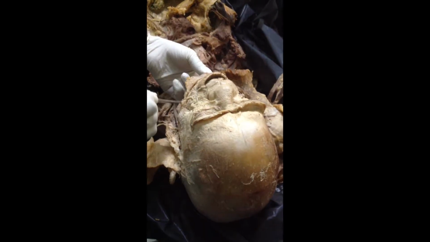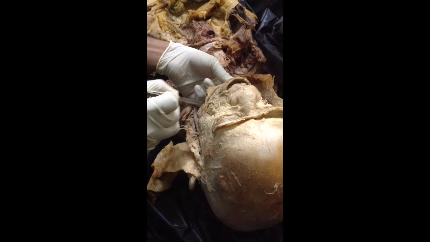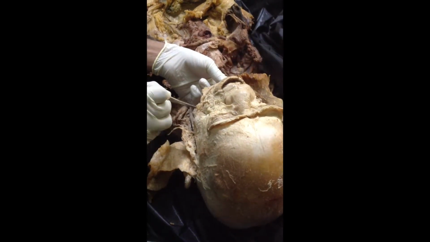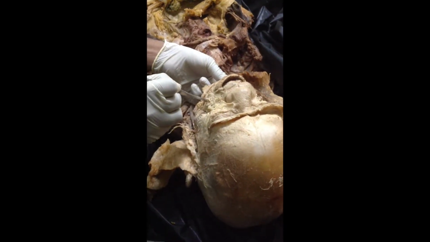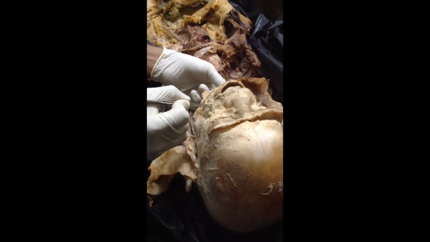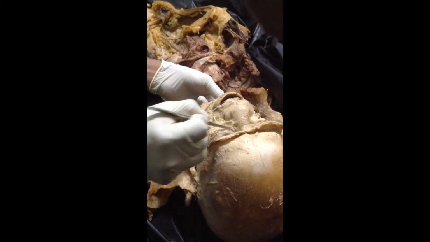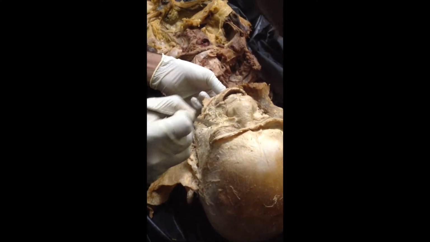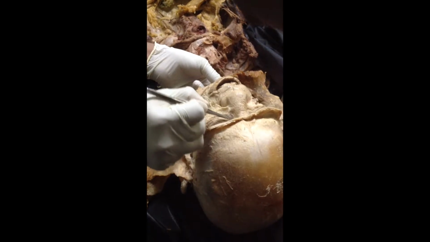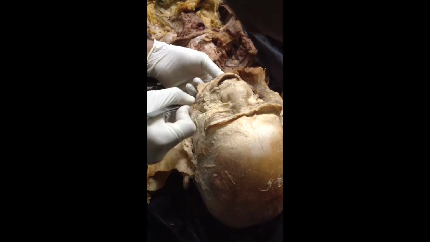The facial artery, right? The facial artery runs at the angle of the mandible. It comes there and goes, right? This is the masseter muscle. So this is the facial artery, it comes over here and goes to the angle of the superior and the inferior eyelid. So that is the medial canthus area, it just goes towards the side, right? That is the facial artery, right?